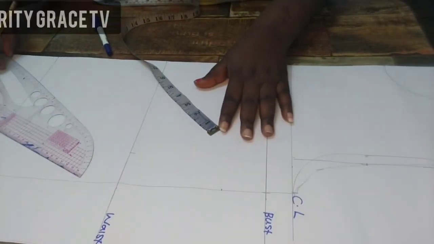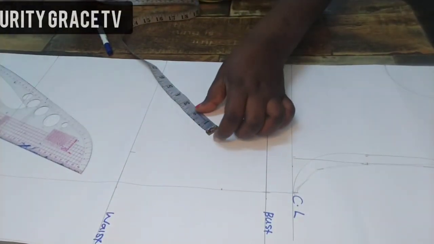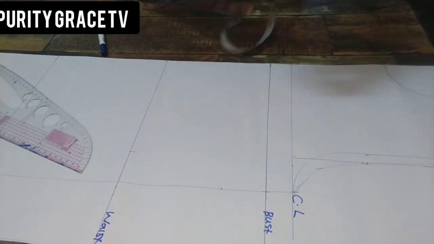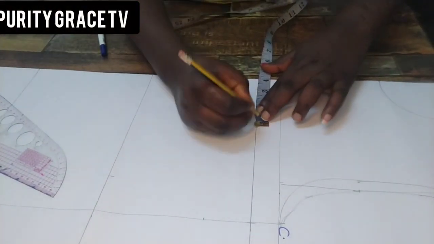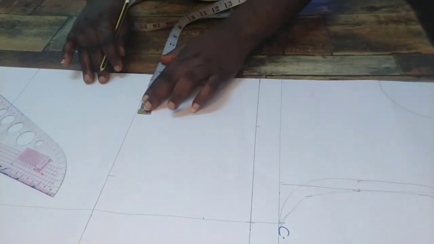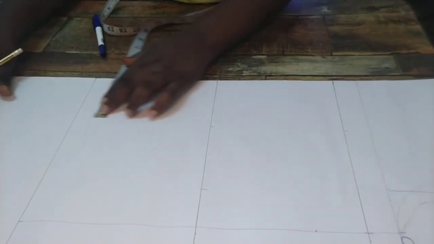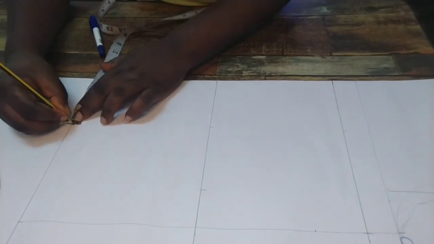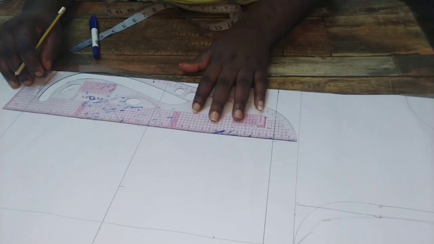So what I'm going to do, I'm going to add my sewing allowance. Before I add my sewing allowance, the nipple to nipple that I'm working with is 8 inches divided into 2, is 4. Then I'm going to place it here, 4. Then I will come to the hip side. I will place it as well. So I'm going to connect this line together. I hope you can see what I'm doing.